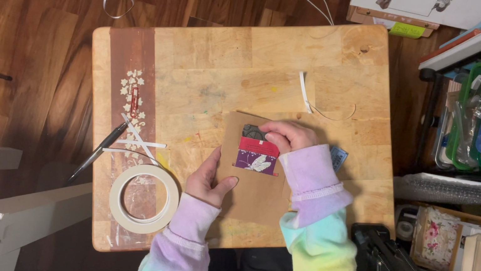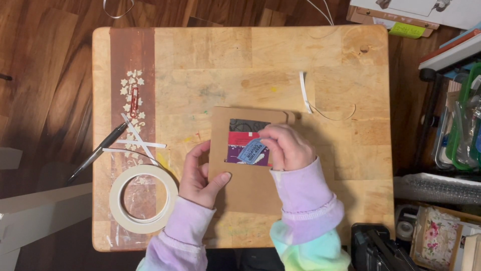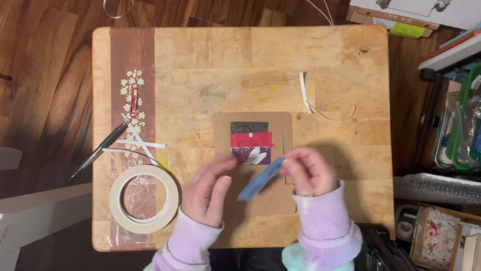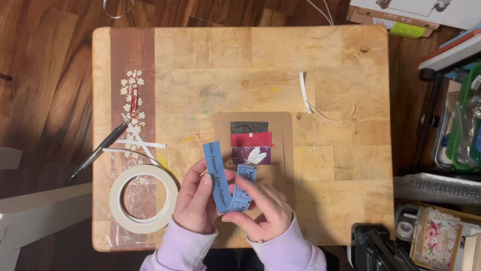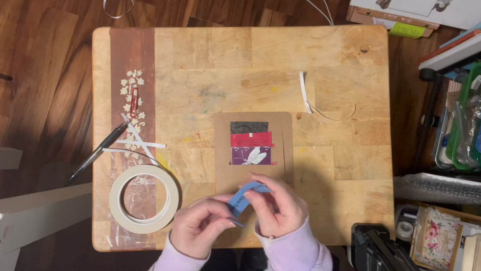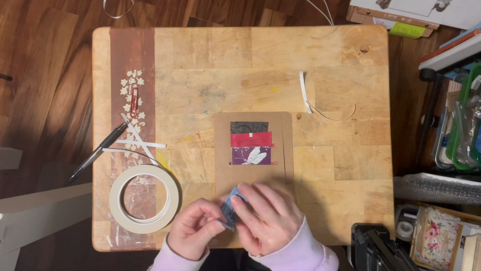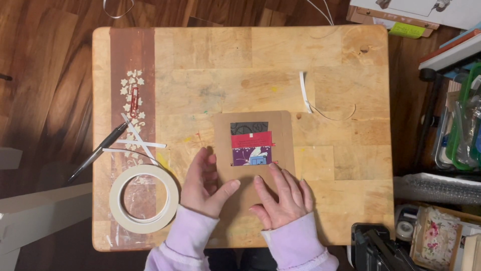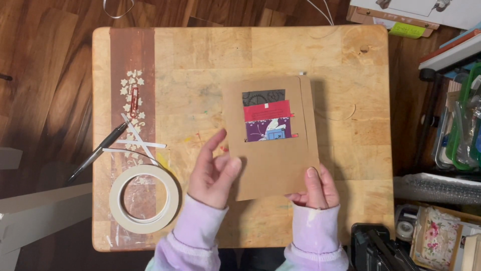Like that. And then you could put something else in the bottom pocket if you wanted to. Oops. Say you wanted to put some journaling cards and stuff like that. So that's how that would look.